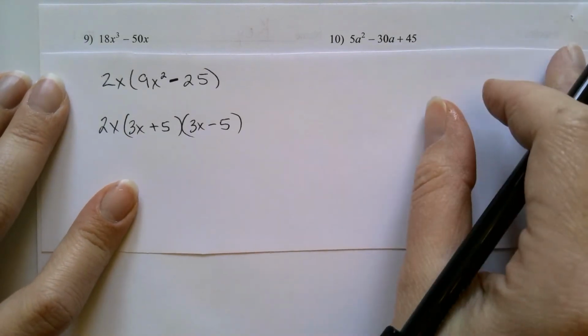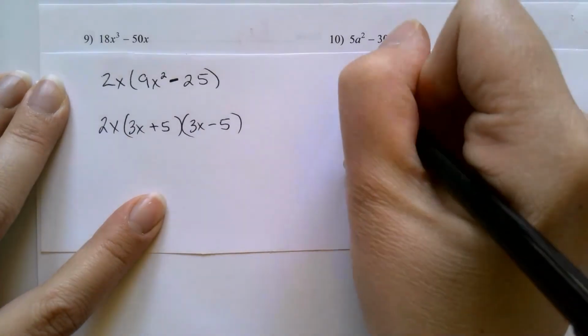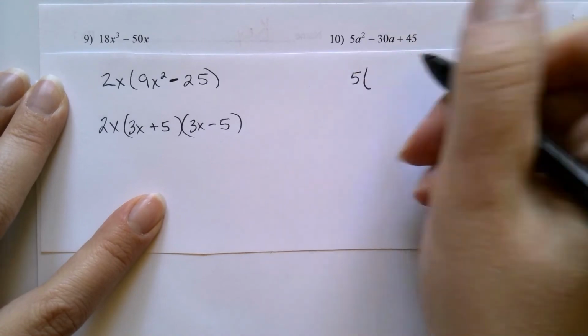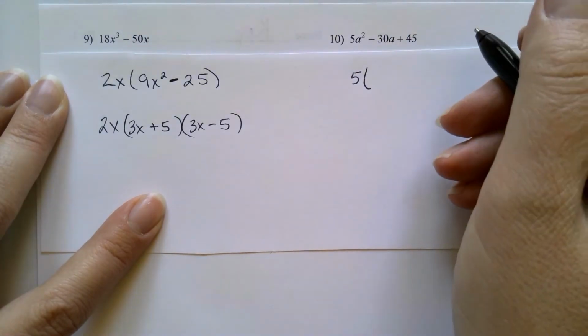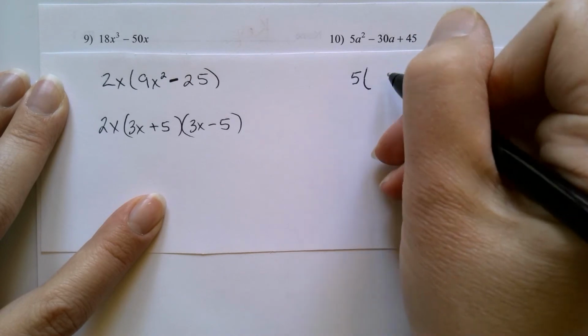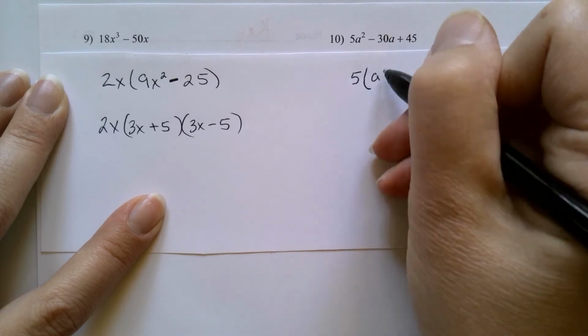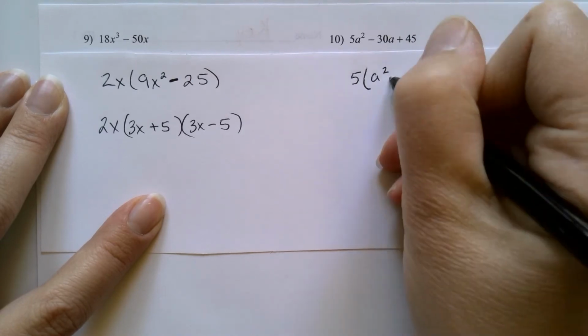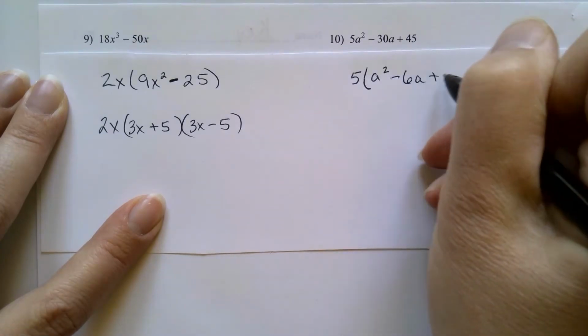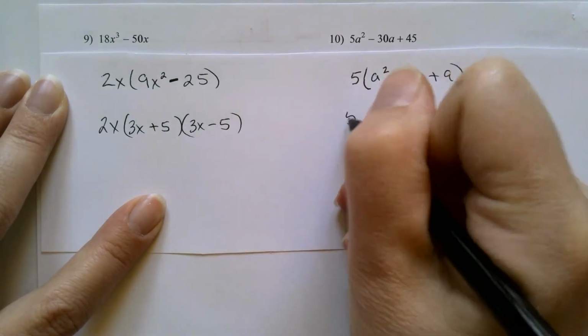All right, jumping over this one, it jumps back to having three terms. First thing I'm going to do is look for a GCF, and I have a GCF of 5. So if I can take that out, no matter what I'm doing, it's always easier. And you have to do it later, so you might as well do it first. I have an a squared minus 6a plus 9. All right, I have my 5a here.